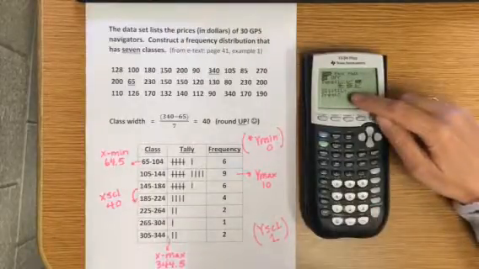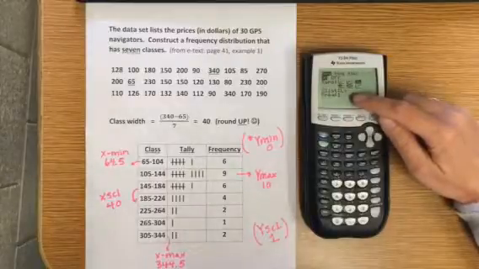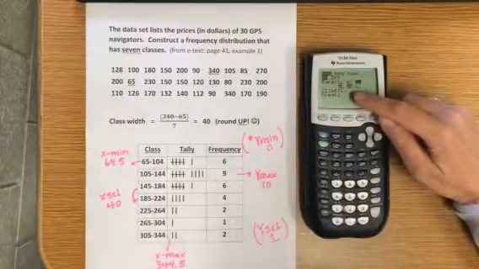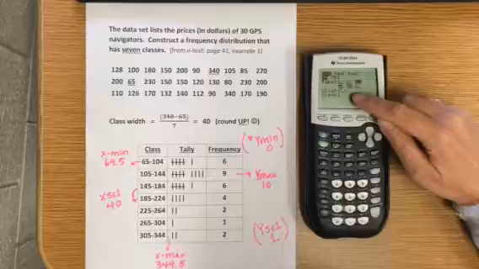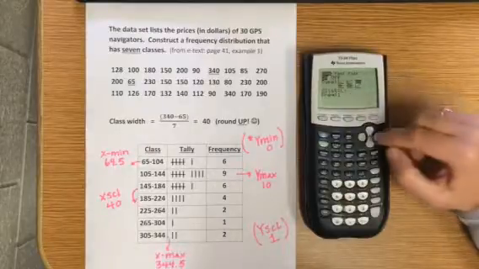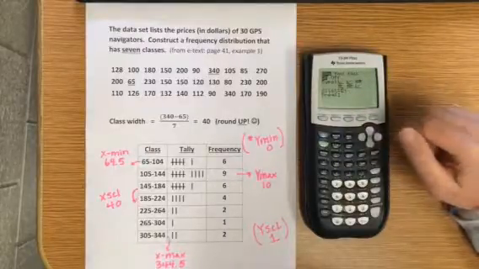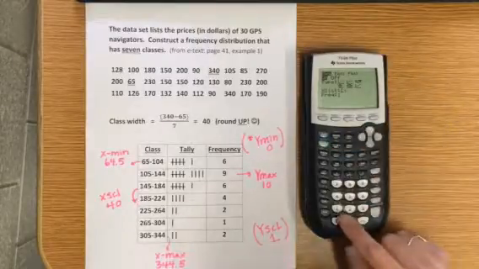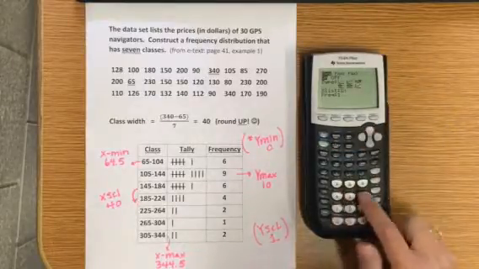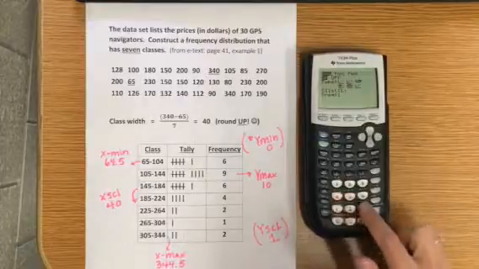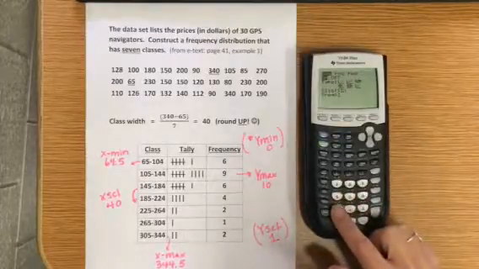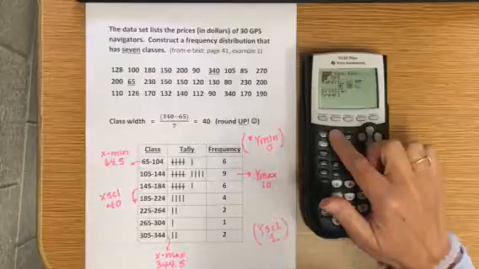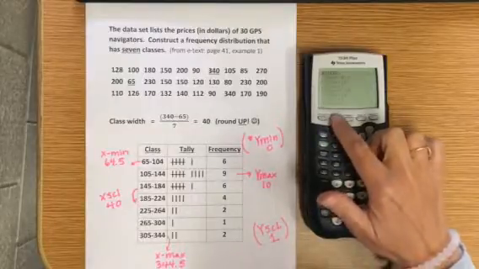At this point, make sure that where it says X list, the correct list is entered. I put my data into list 1, so I do want it to say L1. If you needed to change that, you could press the second button and then the 1, 2, 3, 4, 5, or 6 key, just depending on which list you wanted to use. Then we'll press the window button.